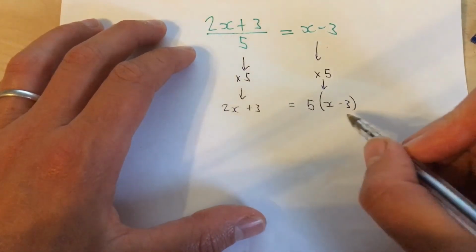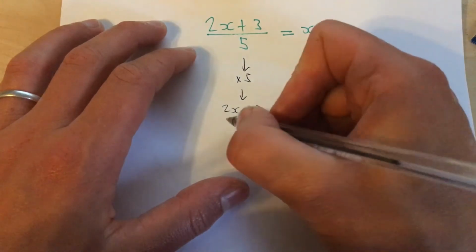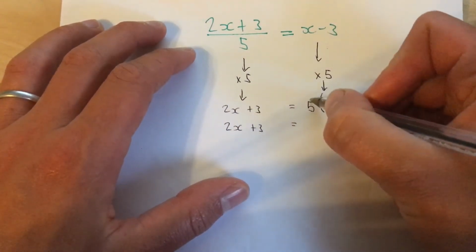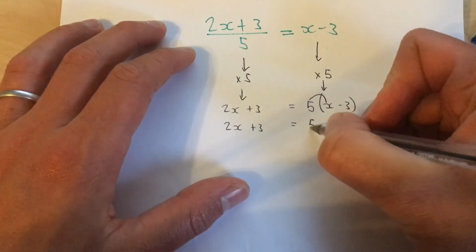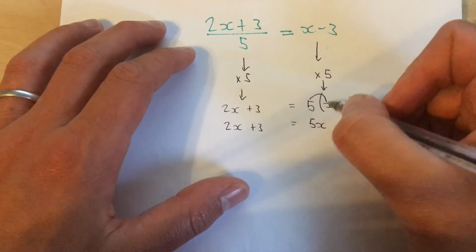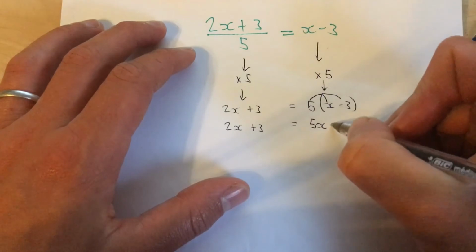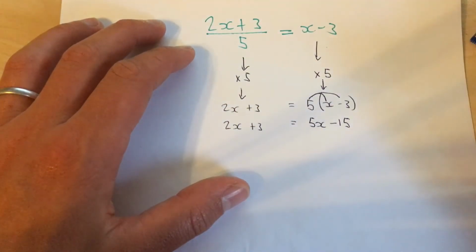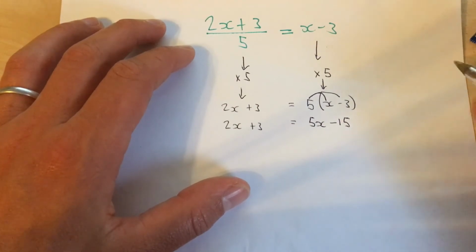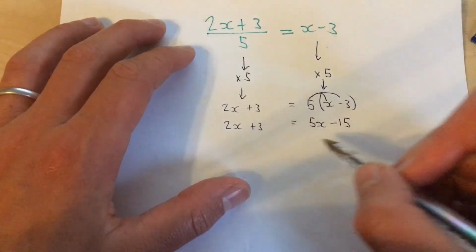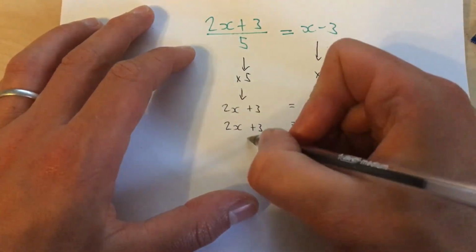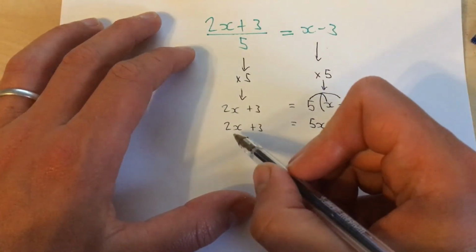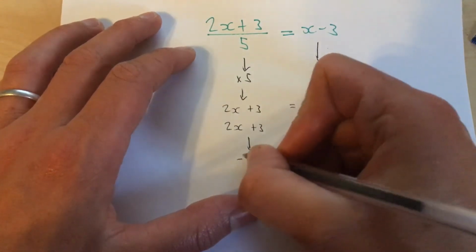Now I need to expand the brackets before I continue. So the left hand side stays the same, 2x plus 3, and the right hand side becomes 5x from 5 multiplied by x, and minus 15 from 5 multiplied by minus 3, or negative 3. Now this I can continue to solve. I want to keep them balanced, so I think the first thing that I'll do is take away 2x from both sides.